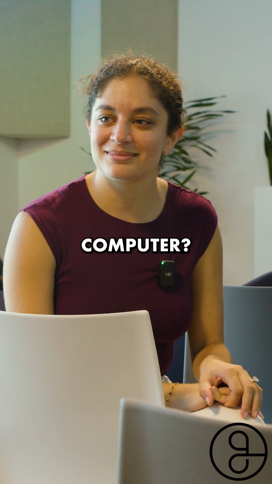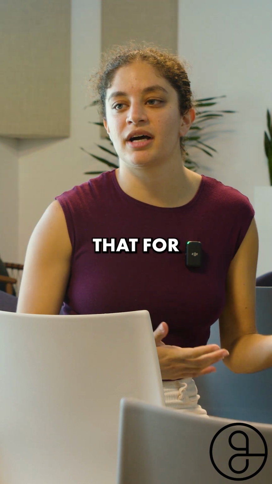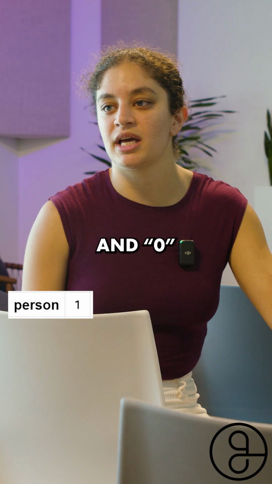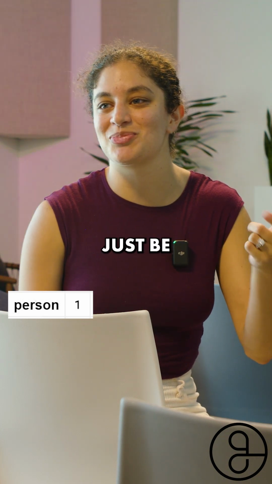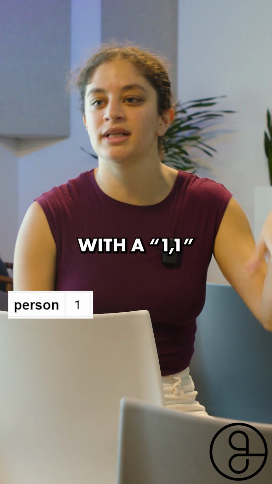How do we get words into the computer? That's a great question. Typically, you need a word representation. You can imagine that for every word, we have a 1 if the word is present and a 0 if not. So then that'll just be a one-hot vector, a vector with a 1 and a bunch of zeros.